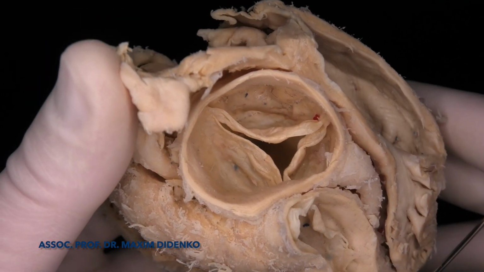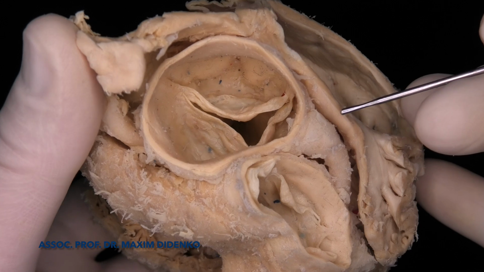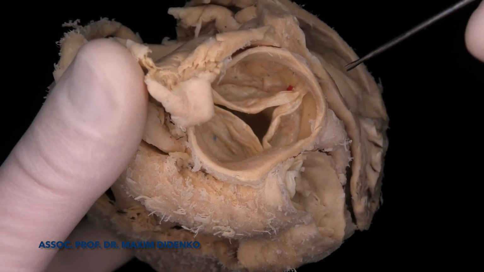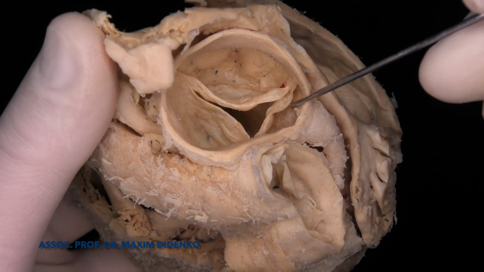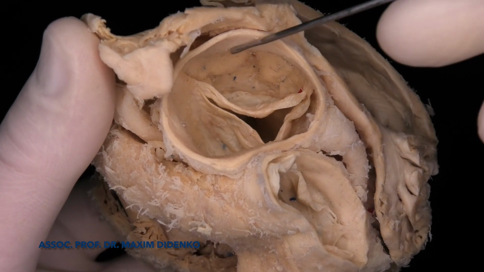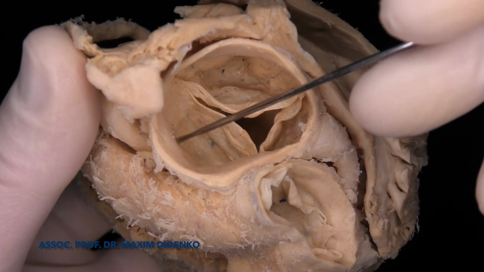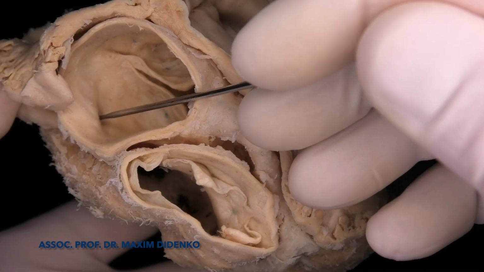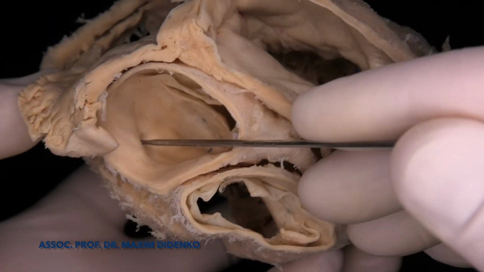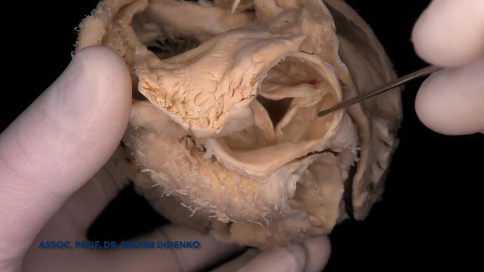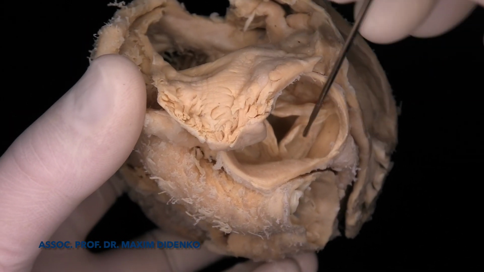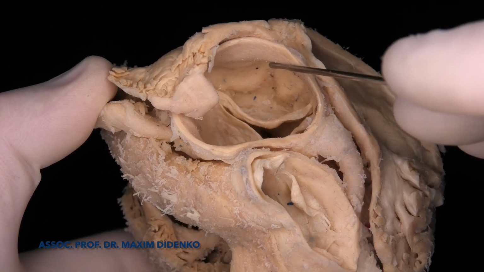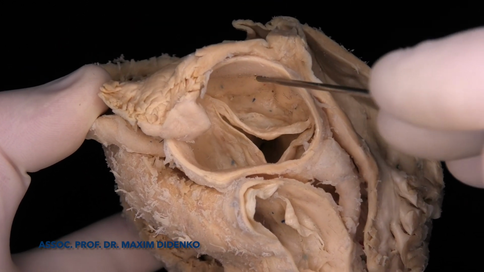Now we will discuss the coronary arteries of the heart. So let's start where they begin. This is the aorta, bulbus of aorta. We can see here the right sinus of Valsalva and the ostium of the right coronary artery, and here we can see the left sinus and ostium of the left main, and the non-coronary sinus.